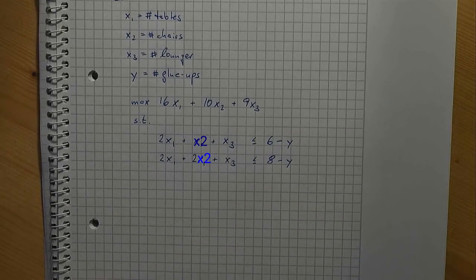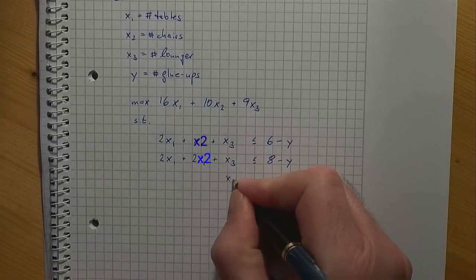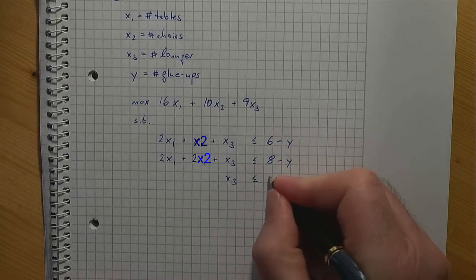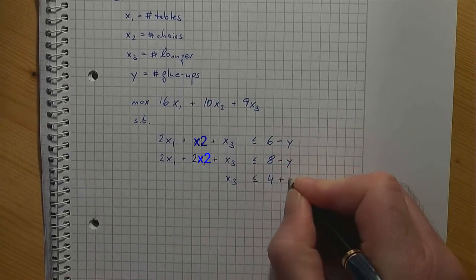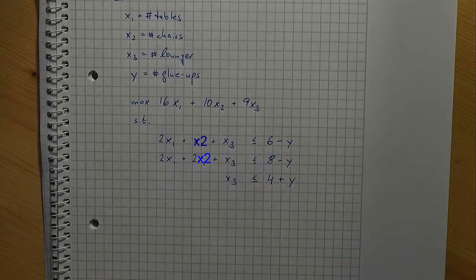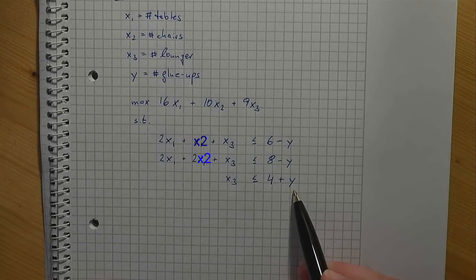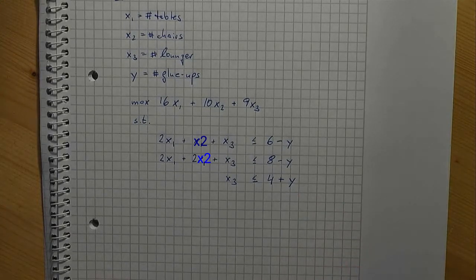The capacity constraint for the 2x6s reads as follows. We need 1 2x6 for a lounger. The availability is 4 plus the number of those which result from a glue-up. As always, we must not forget the domains.